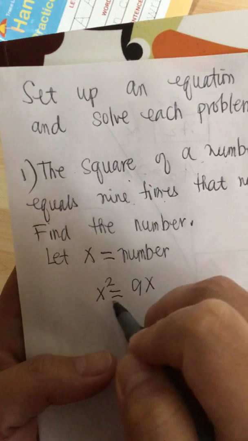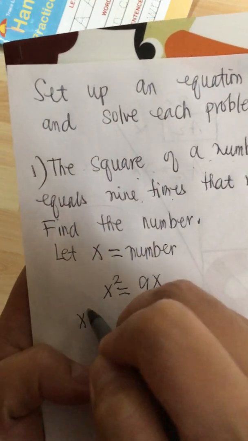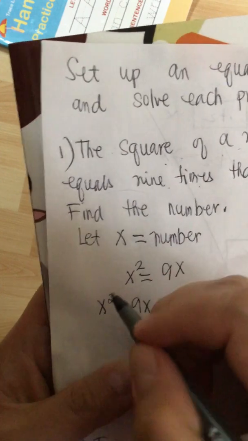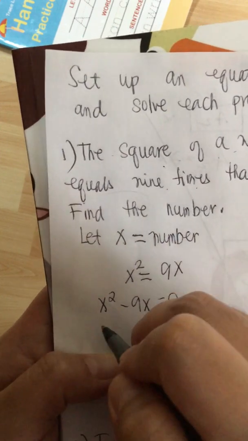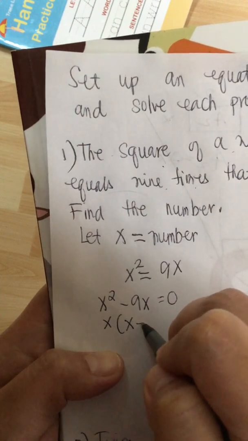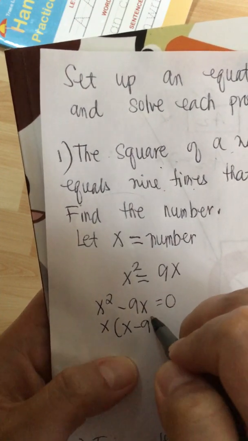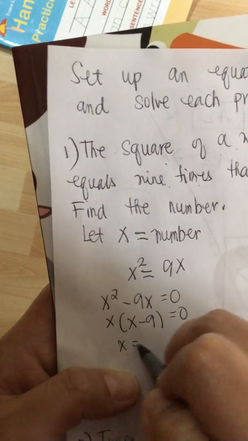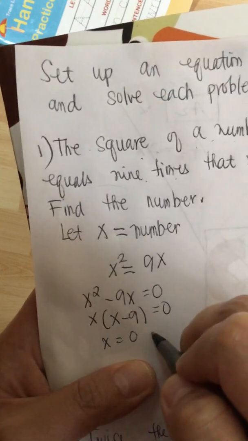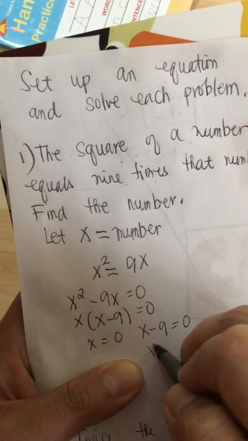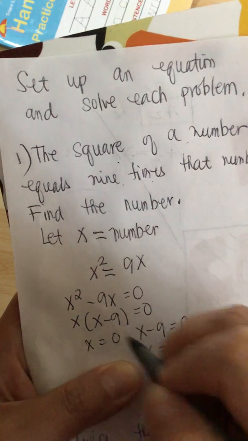So we put this 9x on the other side, so we have x squared minus 9x is equal to 0. So we factor out x, so x times x minus 9 is equal to 0. So we have x is equal to 0, and also x minus 9 is equal to 0. x is equal to plus 9.